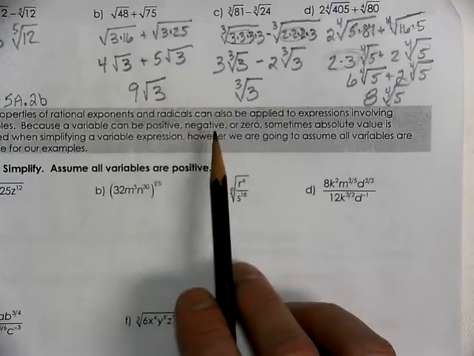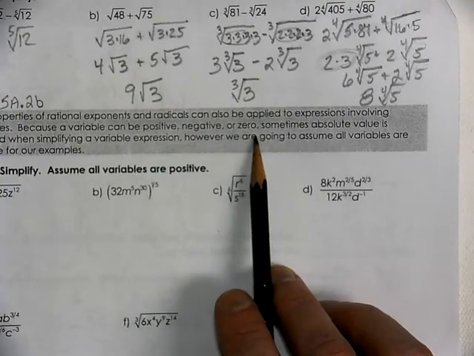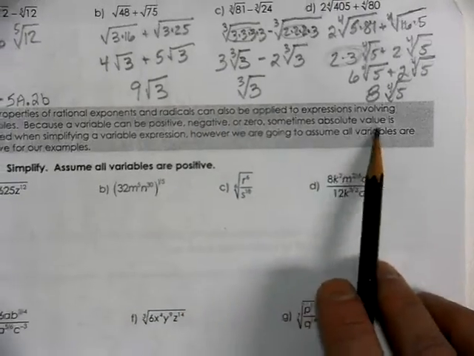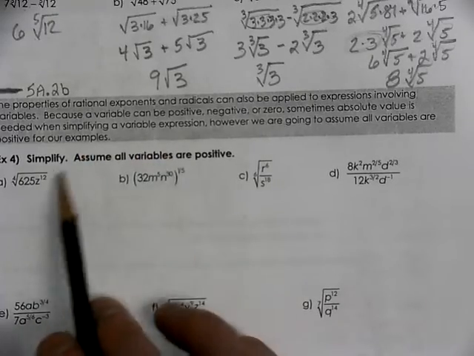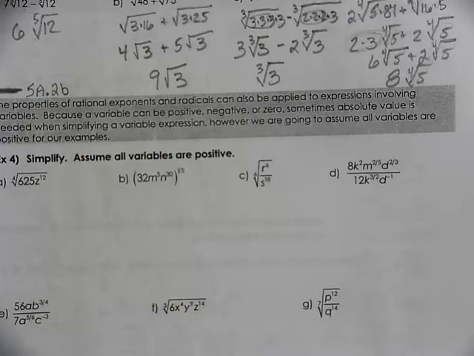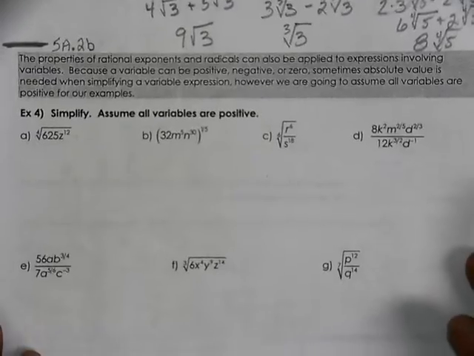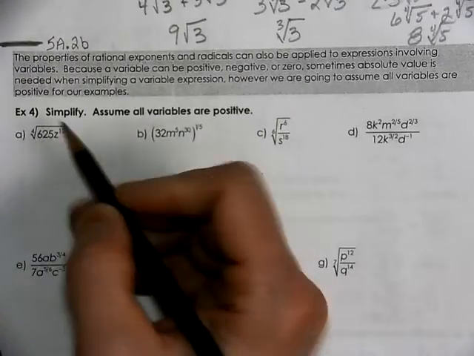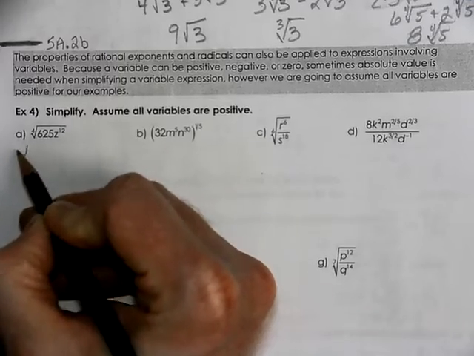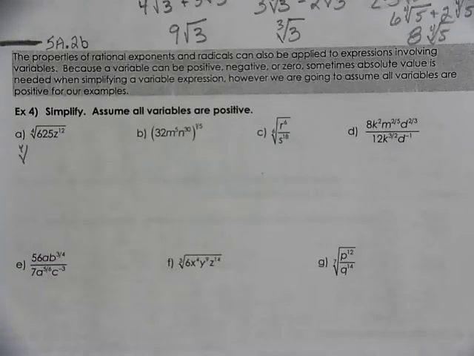Variables can be positive, they can be negative, they might be zero. So sometimes absolute values are needed around an expression. But we're going to consider all of our variables to be positive, so we're not dealing with any absolute values. So we're working with the fourth root. The fourth root is looking for 4 of a kind.